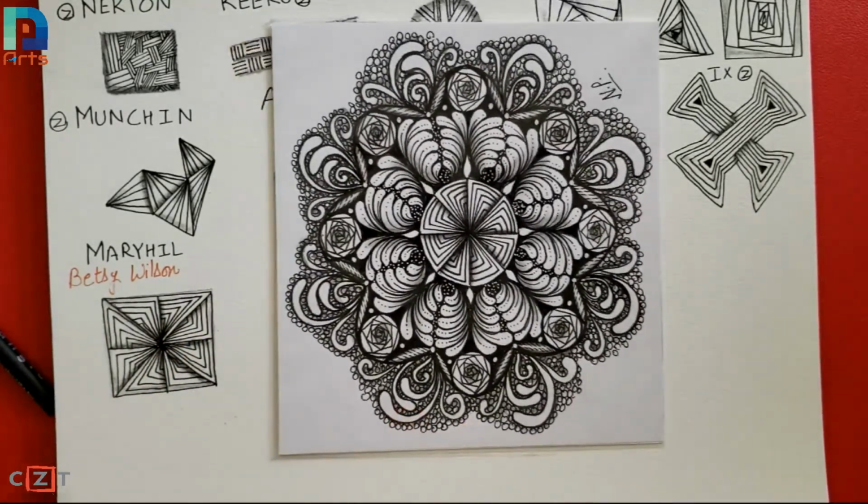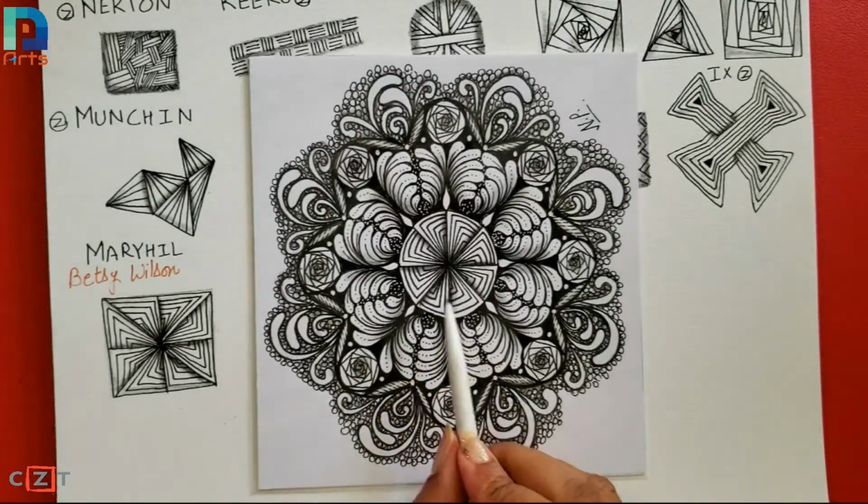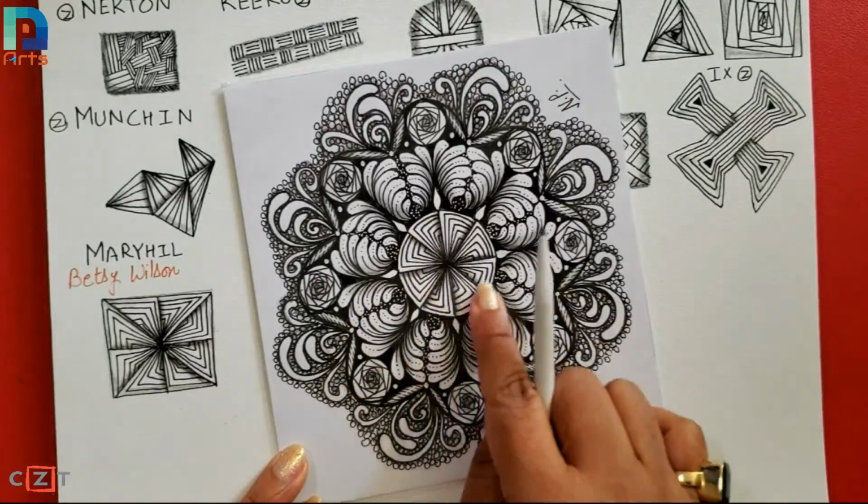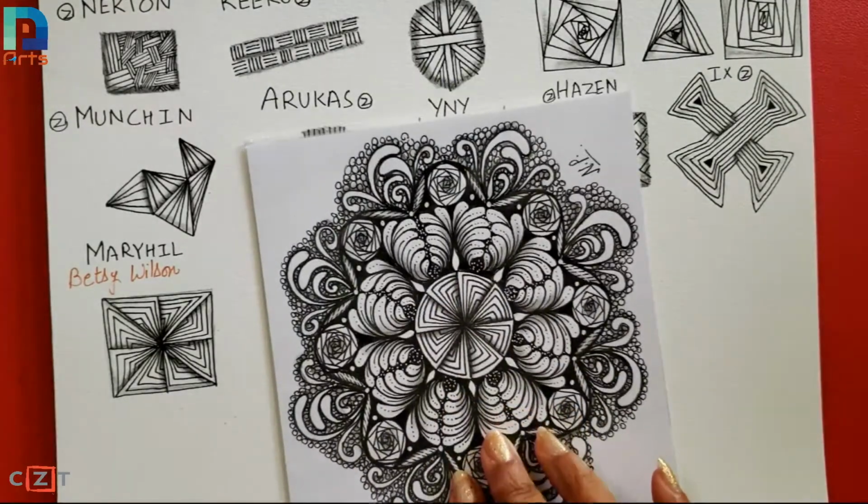This is the Maryhil tangle, and it has a lot of variations. So I'm just showing you the straight one, and here you can see the same tangle in the circular one.